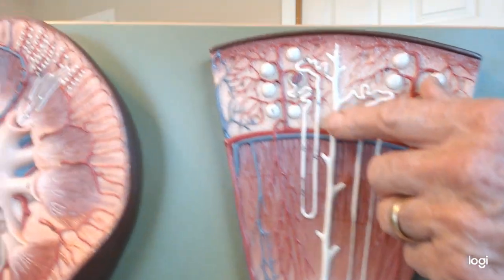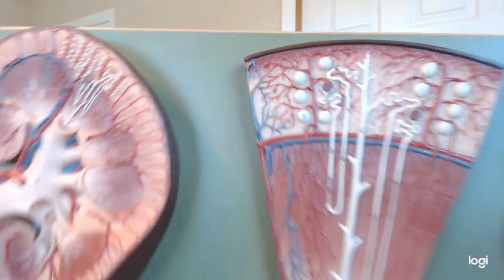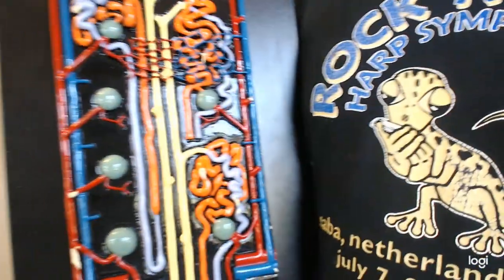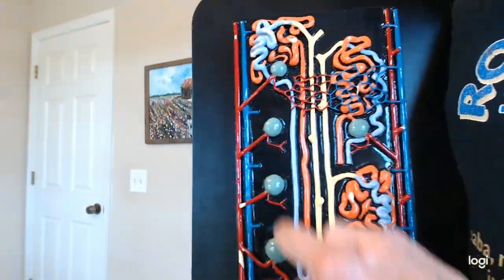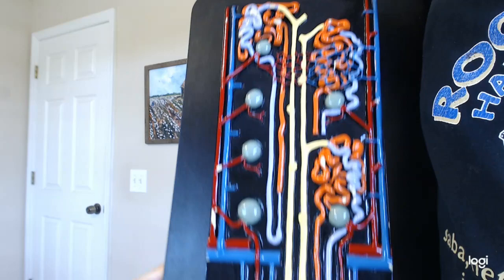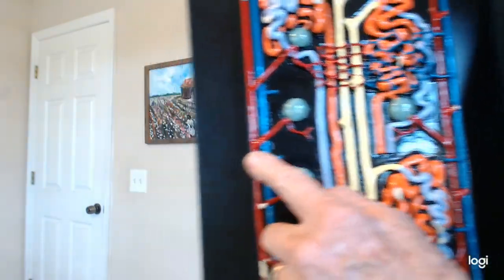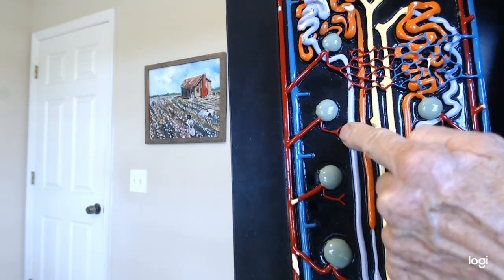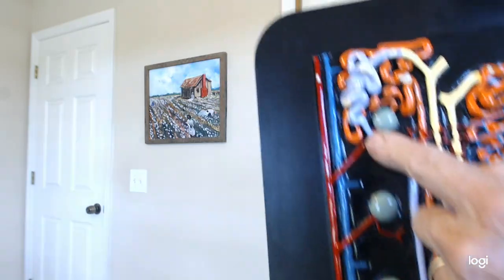Remember, you have the proximal tubule. I'll actually use this other model. It's bigger, and it'll probably be used on the test anyway. So here you have some of those renal corpuscles. Okay, the afferent arteriole is the one that's coming in from the artery. The efferent goes out, so afferent comes in.